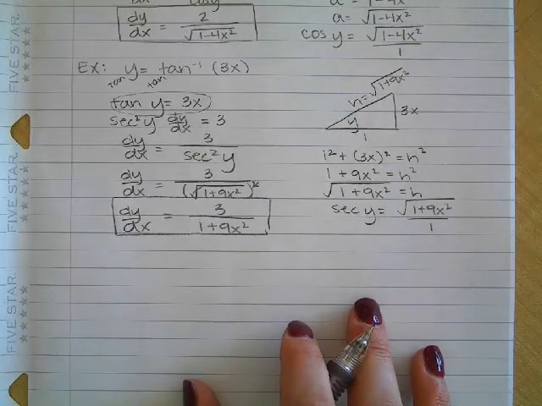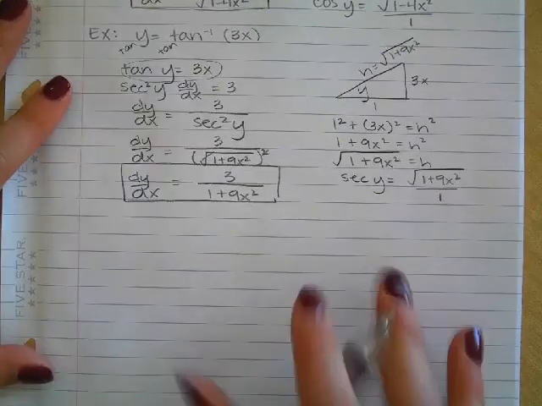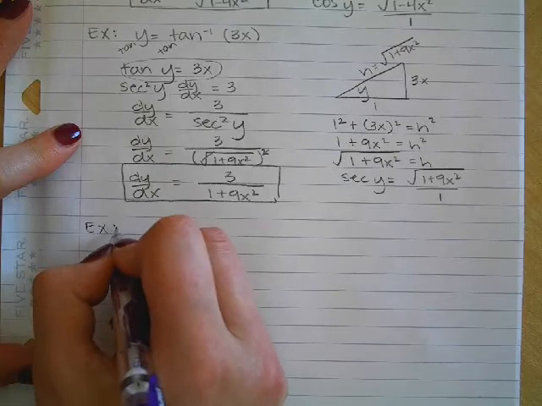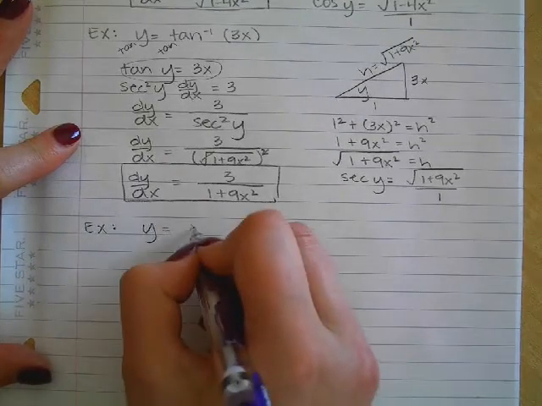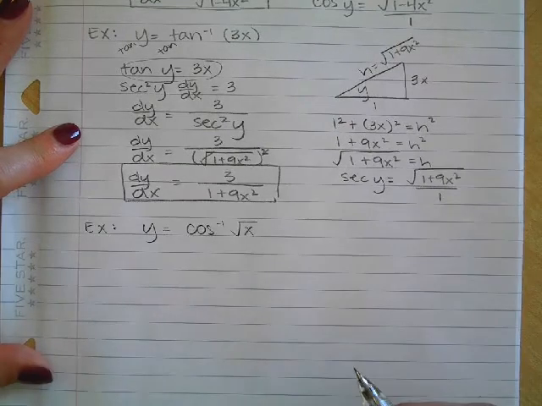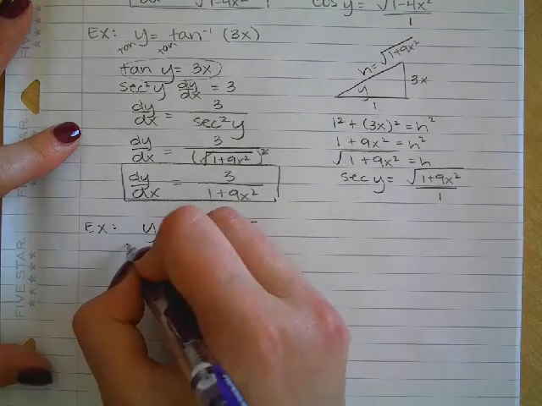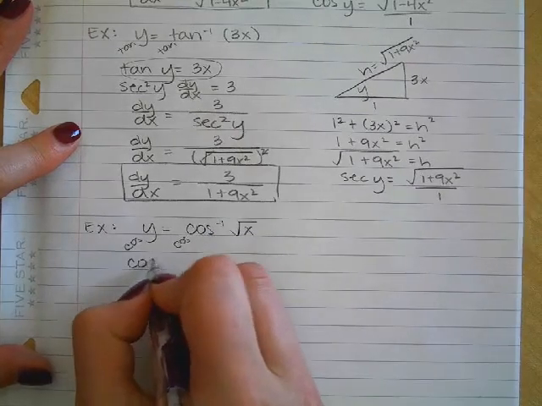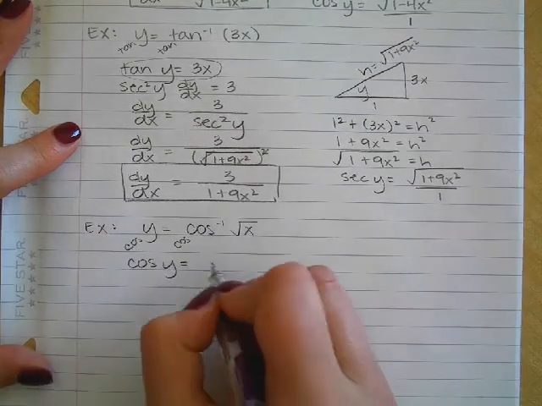Okay, let's try another one. We're going to say y equals cos inverse of the square root of x. So again, I'm just going to get rid of that cos inverse so that I can use implicit differentiation.